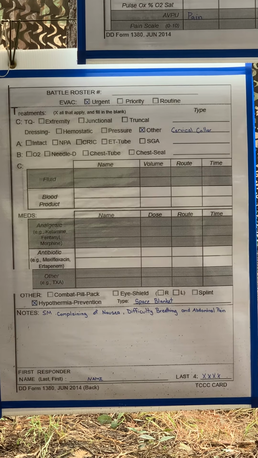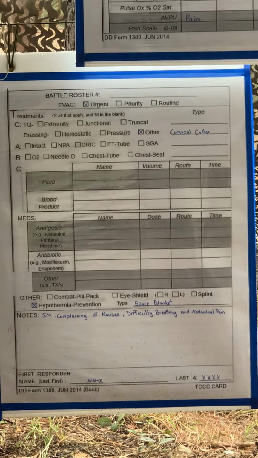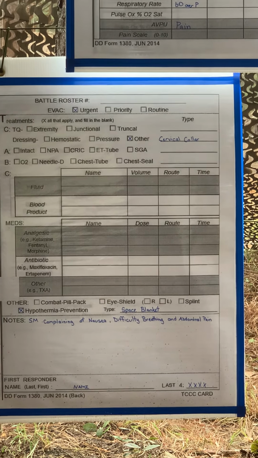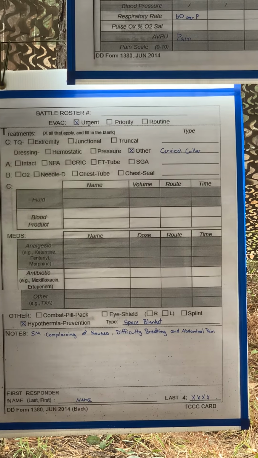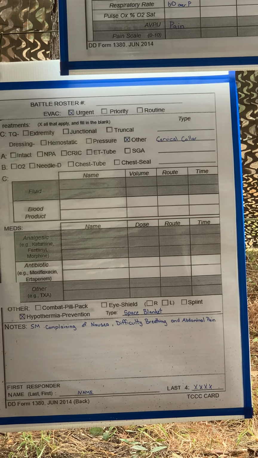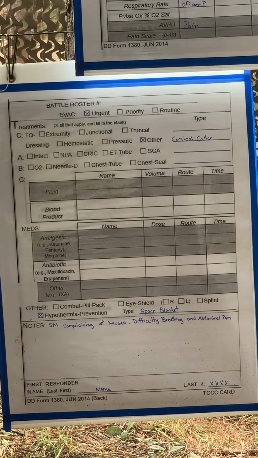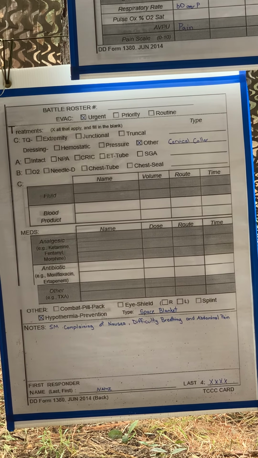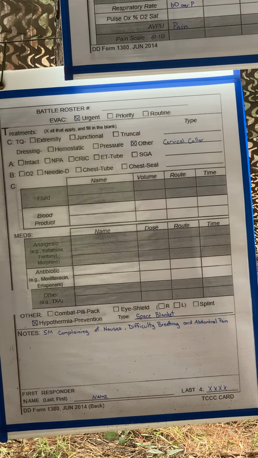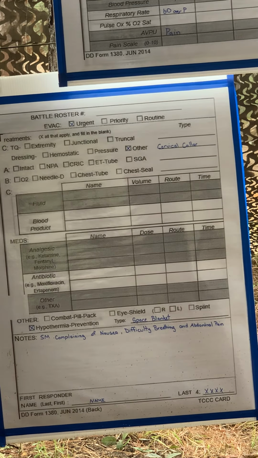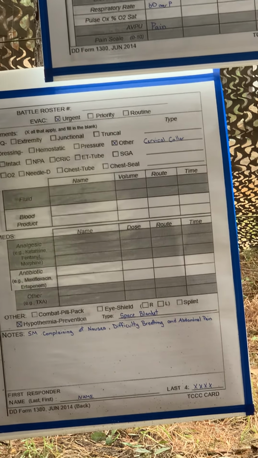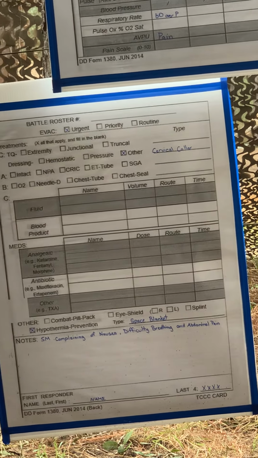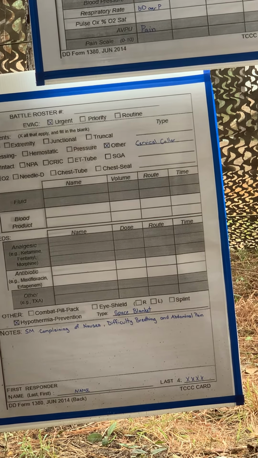Skip the middle portion, working your way down, go to the next other section. It says hypothermia prevention. What did we do for that? Yep. So again, there's a line that says type. Just write space blanket right there on the blank line. Underneath that, it's gonna say notes. You write in SM for service member. SM, complaining of nausea, difficulty breathing, and abdominal pain. And those three things, where do we get that? It's all in the conditions, okay?